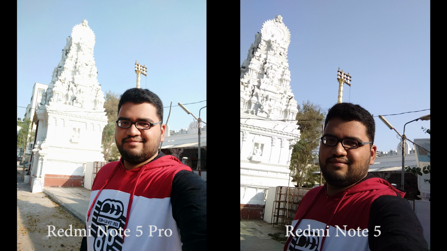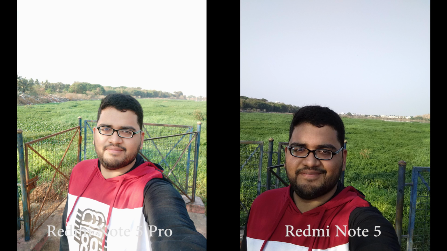Now if you look at the actual images, Note 5 Pro offers better dynamic range, wider selfies and better skin tones. Just like Oppo and Vivo, Note 5 Pro overexposes a shot to make you look fair. So in some situations, images might look blown out. But still, in most of the cases, selfies look much better on the Note 5 Pro.